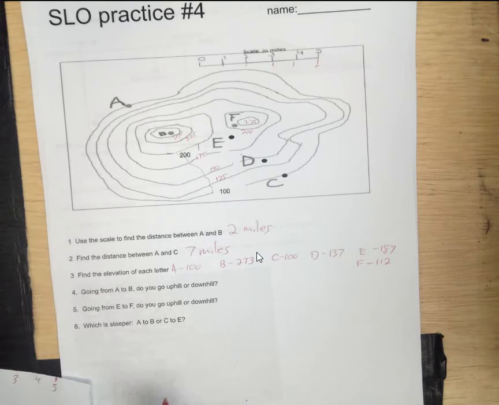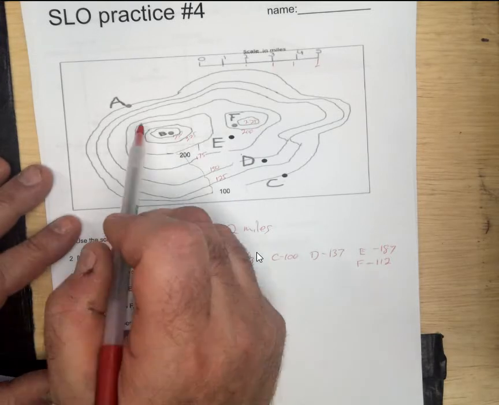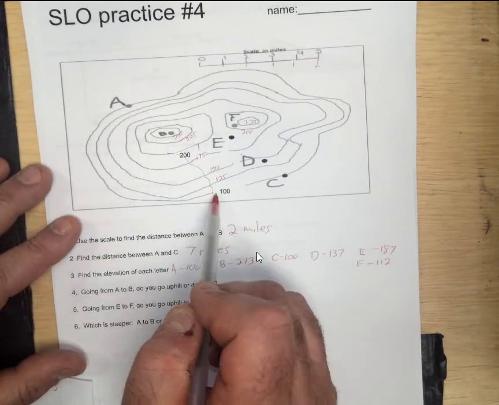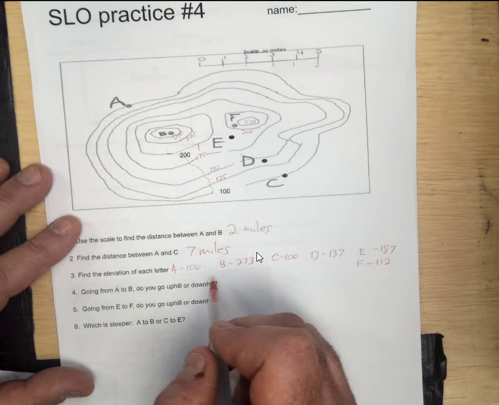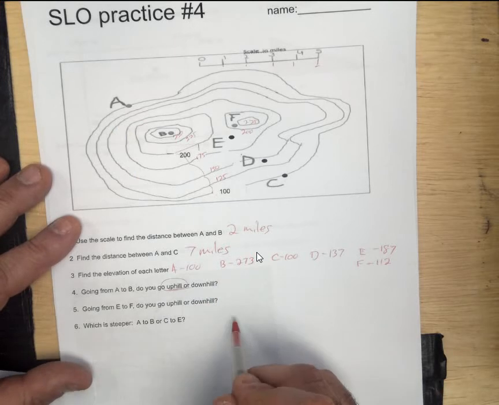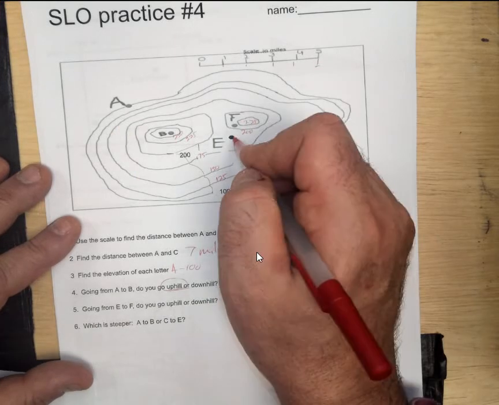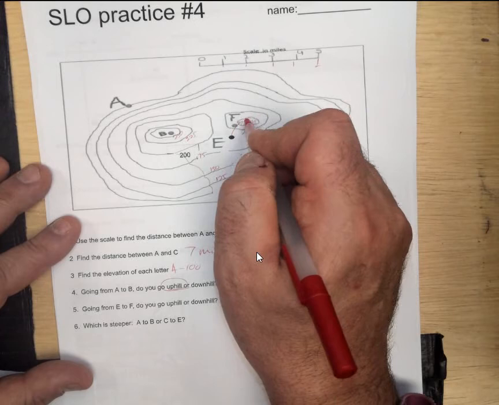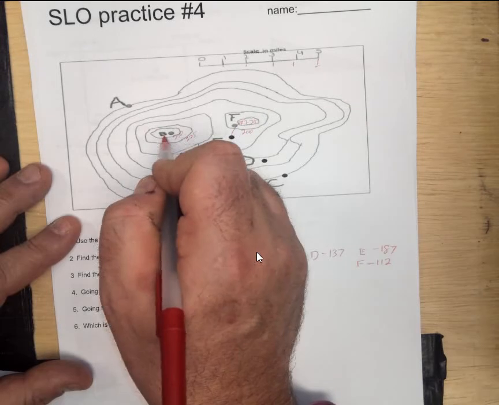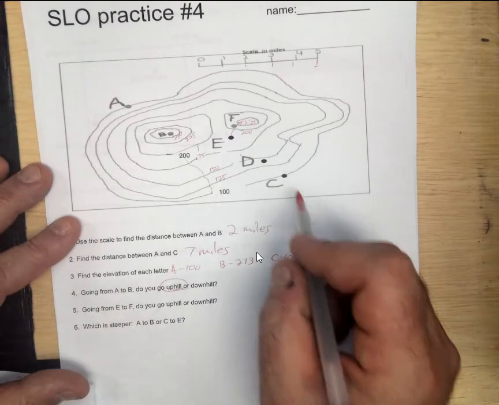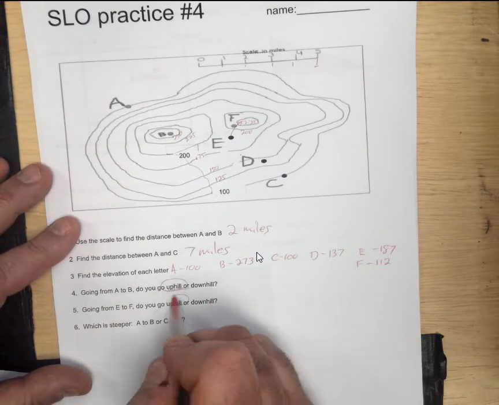Going from A to B, do you go uphill or downhill? Well, A is at 100 and B is at the 200 something, so that's going to be uphill. Going from E to F, we're going towards this little circle. Remember, little circles are hilltops, and so we're going towards the hilltop. That's going to be uphill.